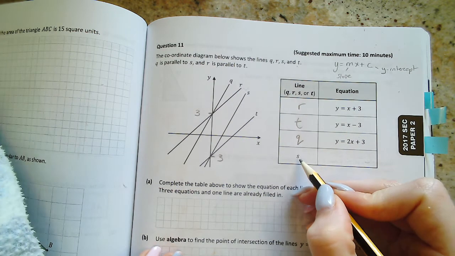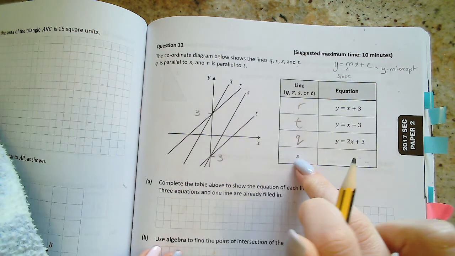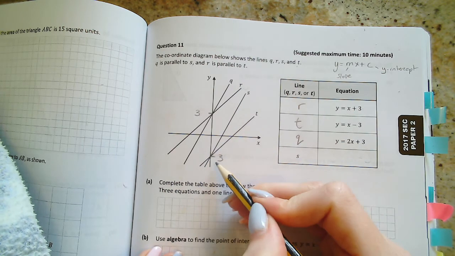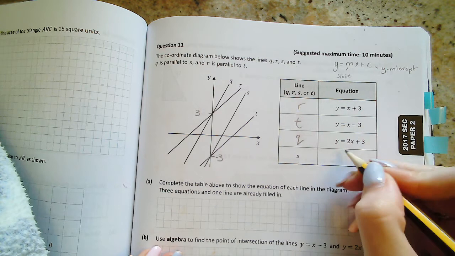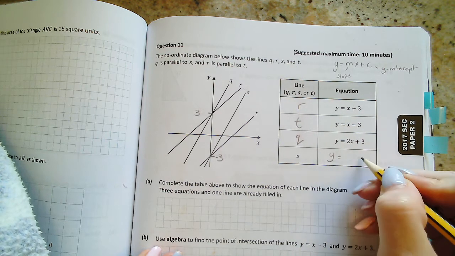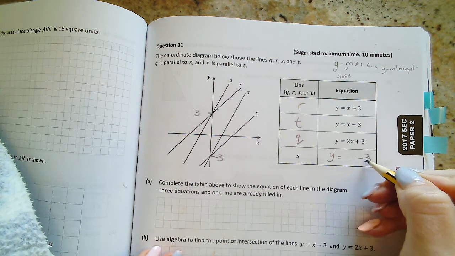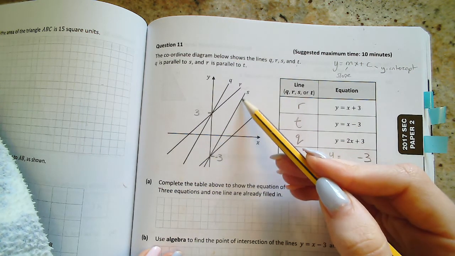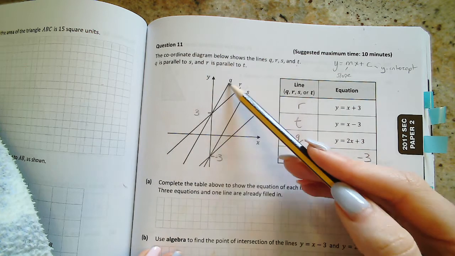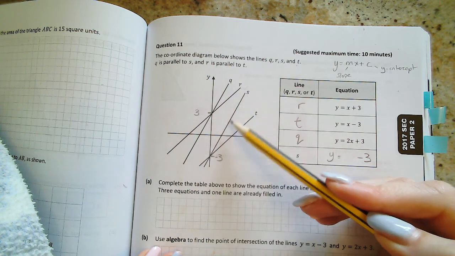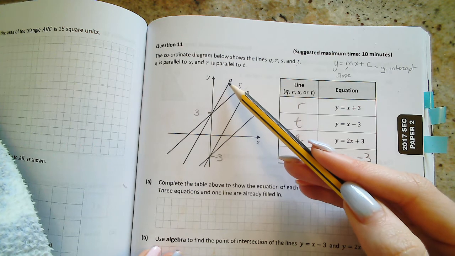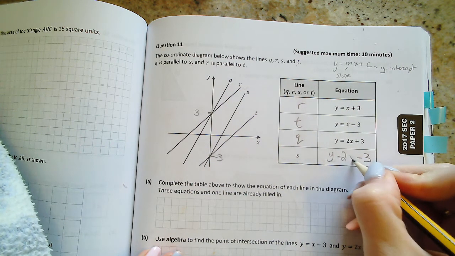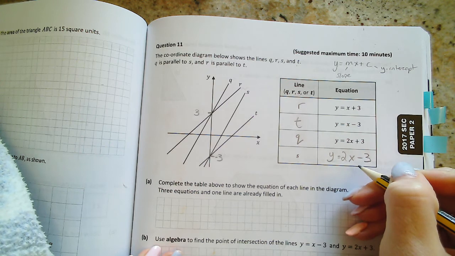So now I have to work out the equation of the line S. So S is crossing at minus 3. So I will have y equals, I definitely have minus 3 there. Now the slope of S. Well, what do we know? We know that S is parallel to Q. If two lines are parallel, their slopes have to be the same. So if it's parallel to Q and that slope is 2, this would be 2x. And that's that one.